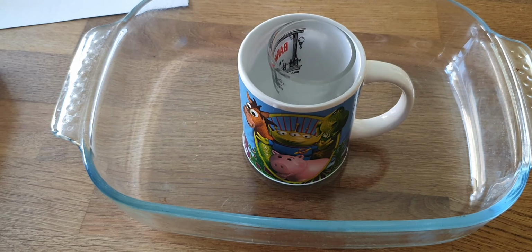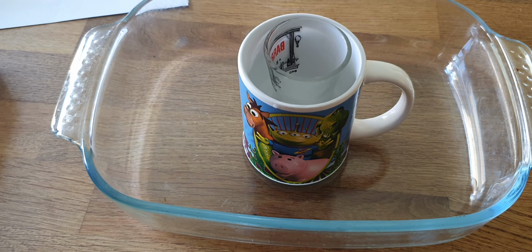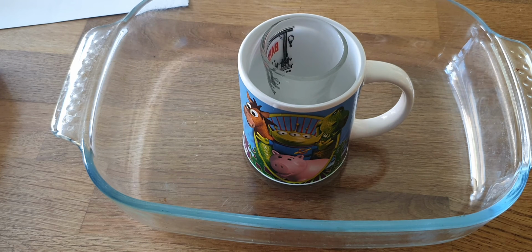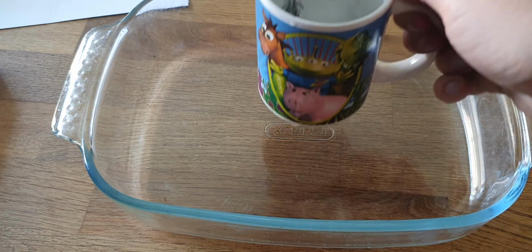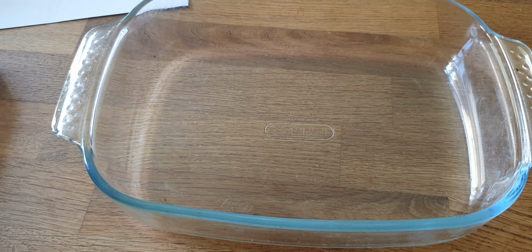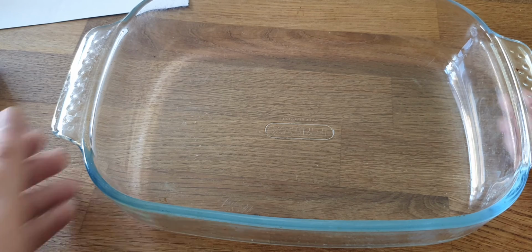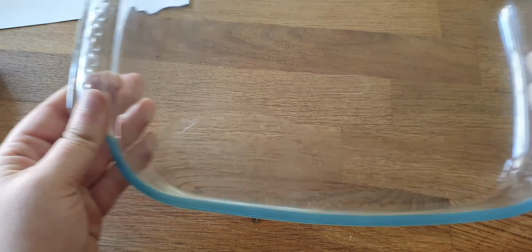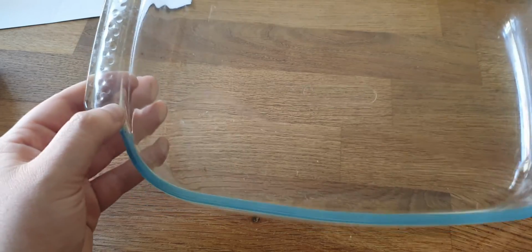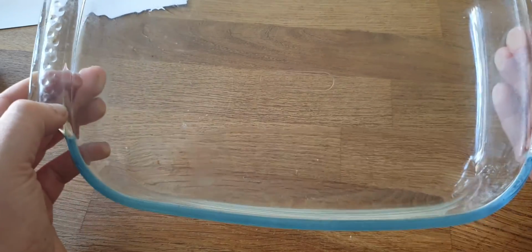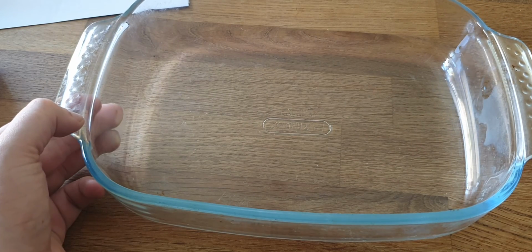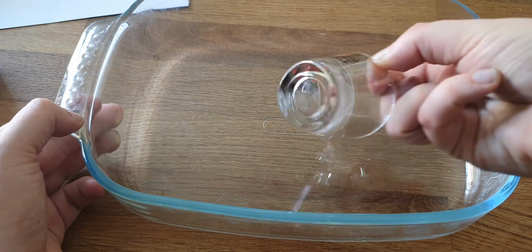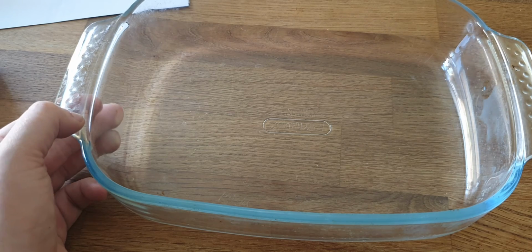Okay, probably could have done it better. Doesn't help that it floats. Didn't know it was going to float. But if I now take this out, just move this over here, then you can hopefully see that there is some water in here. And if I had a measuring cylinder, I could pour that into the measuring cylinder, see what the volume of it is, and that would be the volume of this smaller glass here. Okay, so that's how it works.